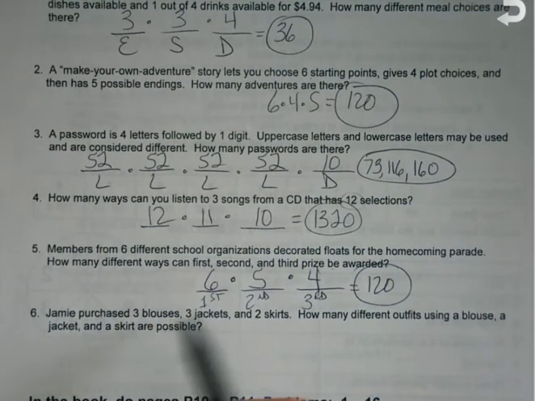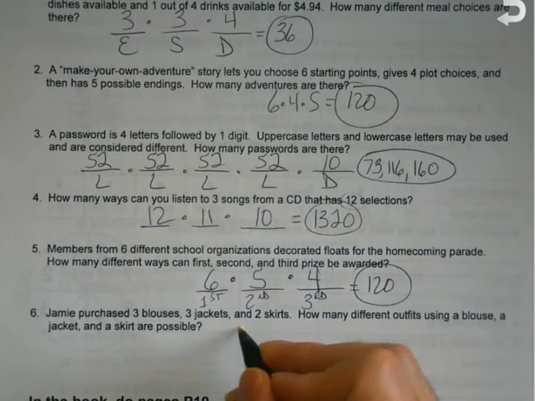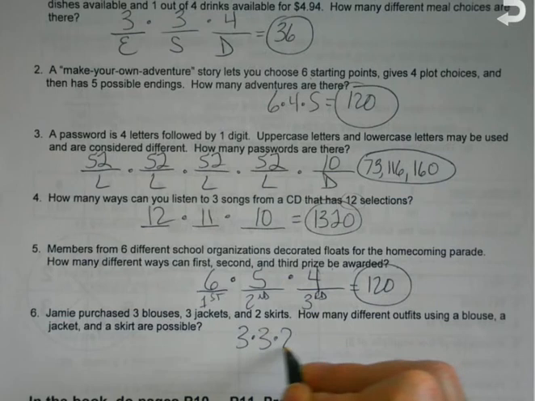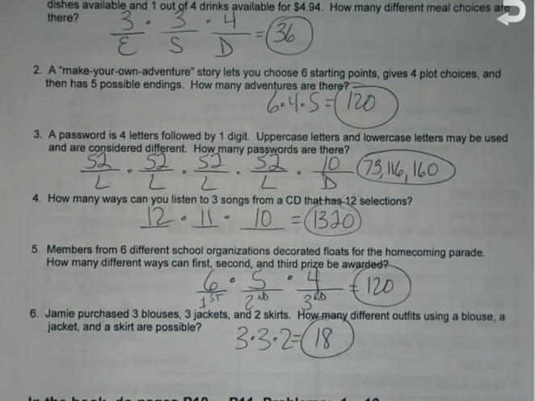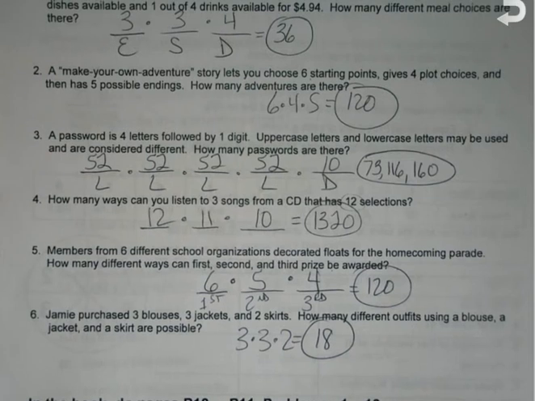Jamie purchased 3 blouses, 3 jackets, 2 skirts. How many different outfits using a blouse, a jacket, and a skirt are possible? Just multiply the options together and get my answer.